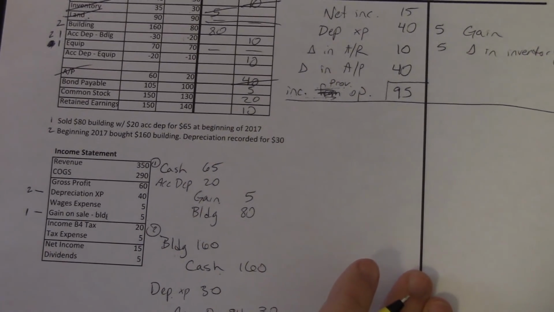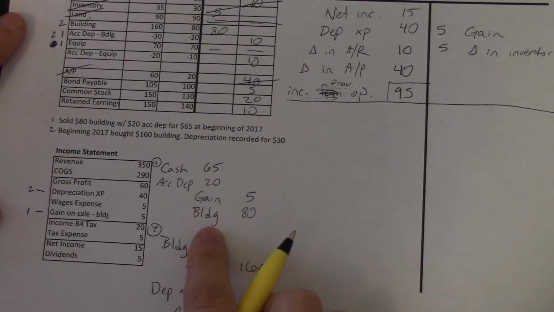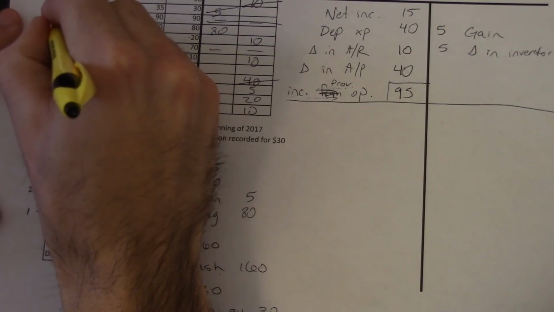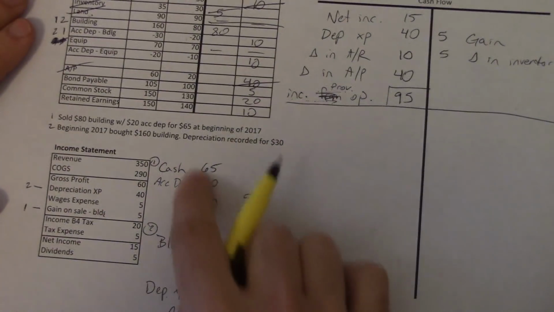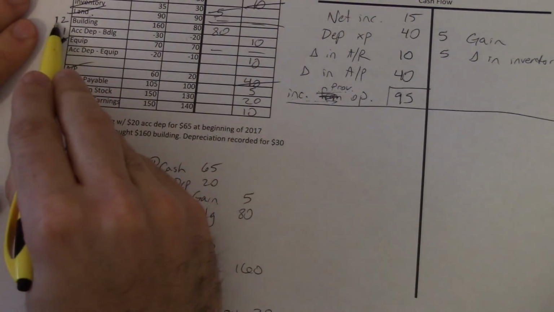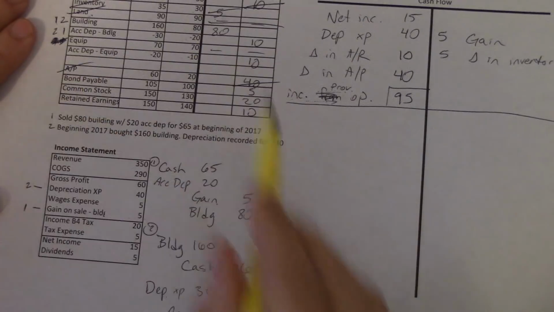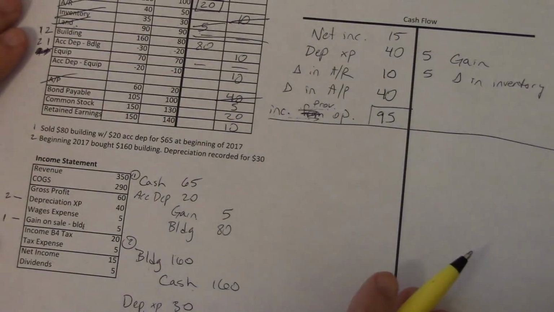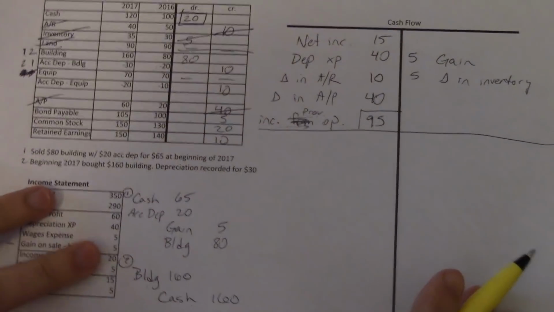Let's see, did I do anything else wrong? Yes, I did this wrong. That should be the building as well. So in number 1, it's talking about the building. I should have marked the building. I accidentally marked equipment. Same thing with number 2. So there we go. Okay, not too big of a problem.